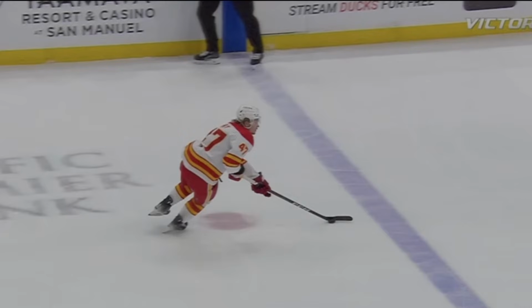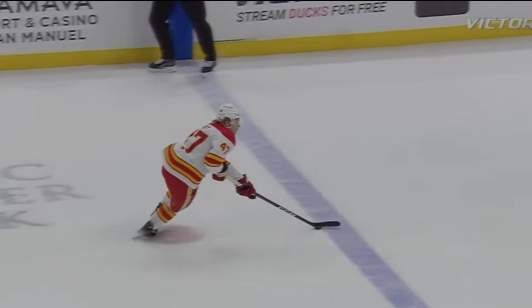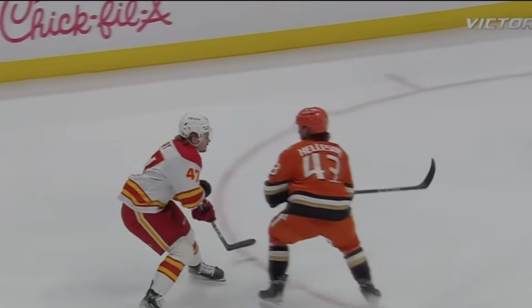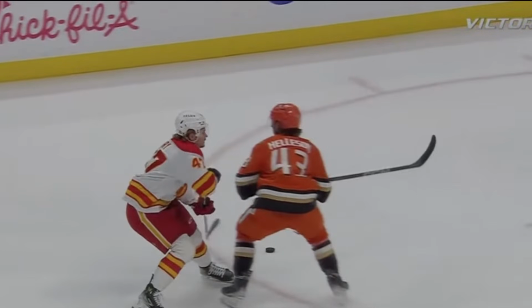Tuesday night, the Flames are visiting the Ducks. The replay we're watching here is Zary coming across the blue line. He's coming up the left wing. He does have possession of the puck. And what we're watching for is when Zary makes contact with the Ducks defenseman, Helleson. And that's coming up right in this moment.